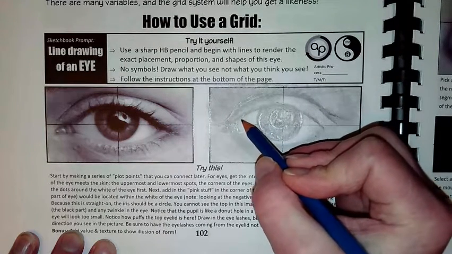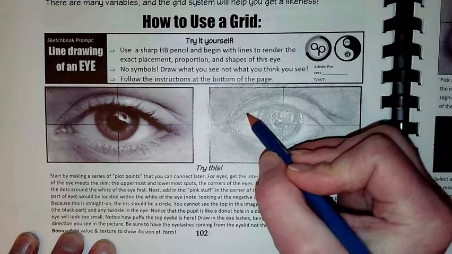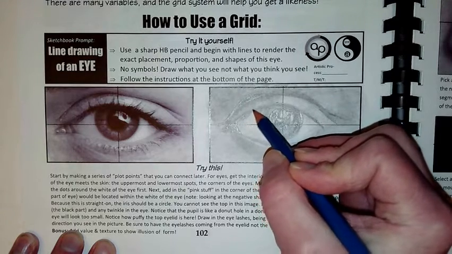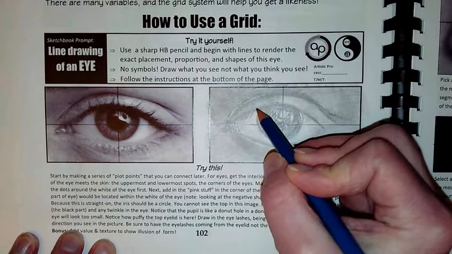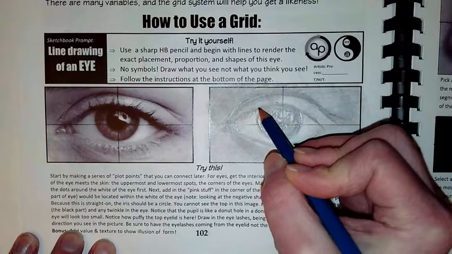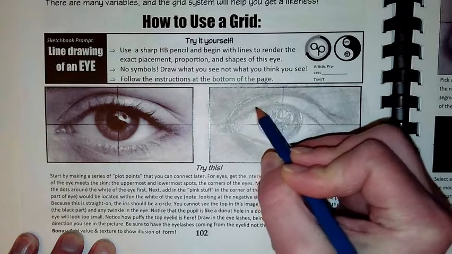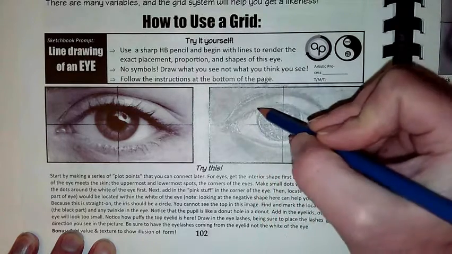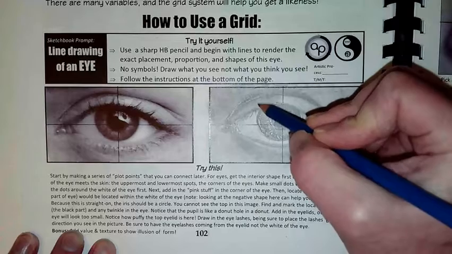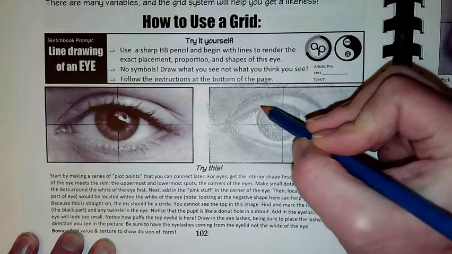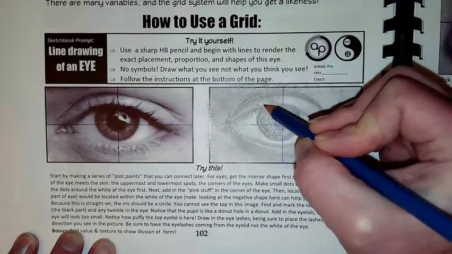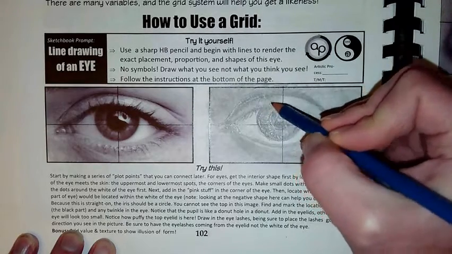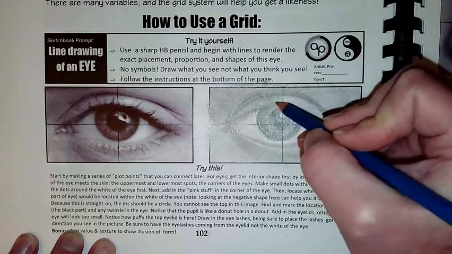As you're drawing them in, really use your sharpest pencil. I like to use the HB pencil because that HB pencil is going to give me the finest line, the sharpest line for the longest point in time. If you have a pencil, like a mechanical pencil at home, you might even use one of those.